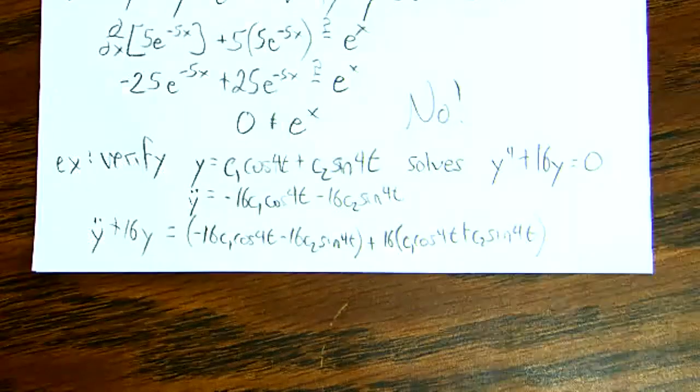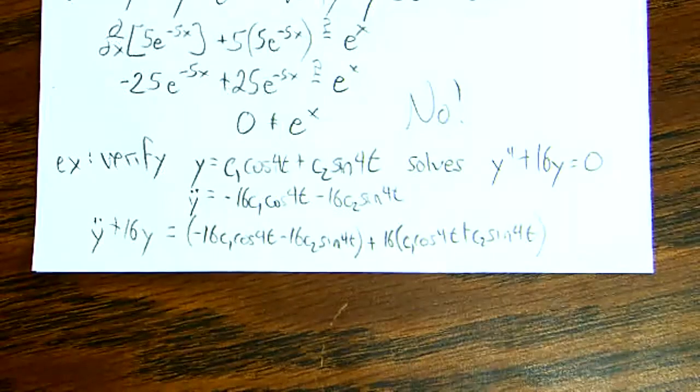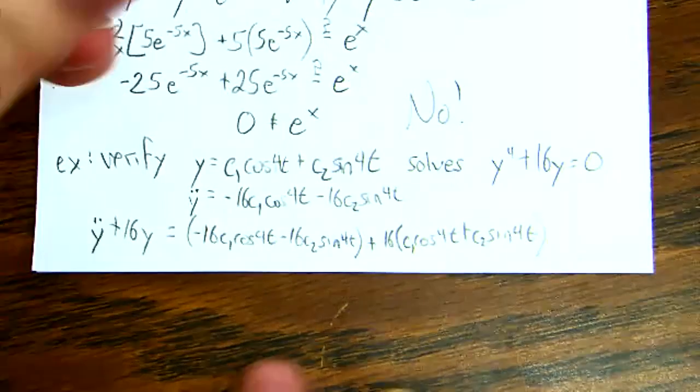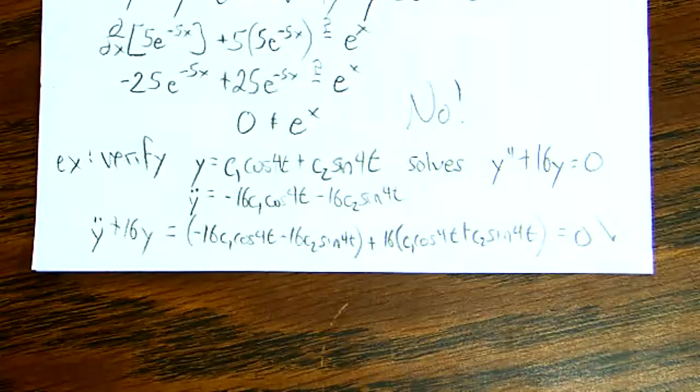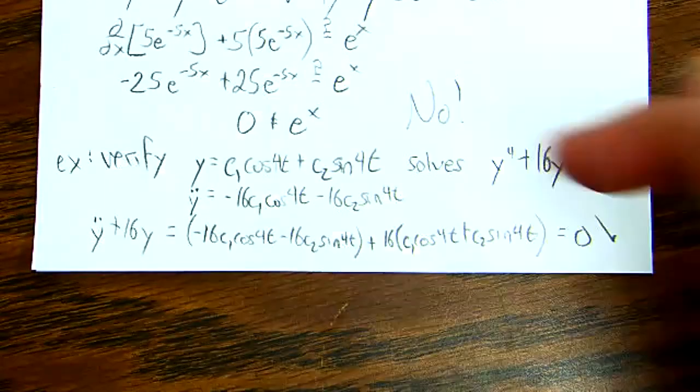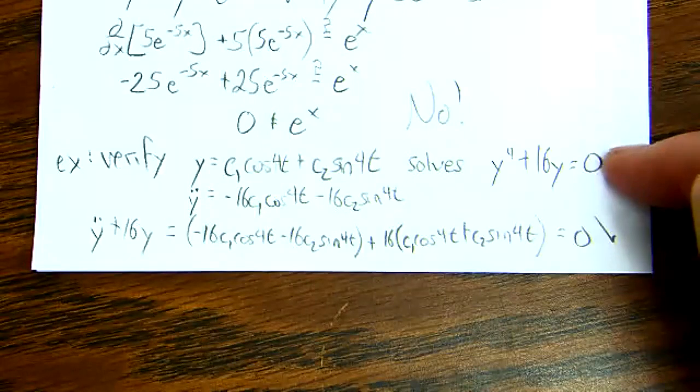So 16 times c1 cosine of 4t plus c2 sine of 4t. Well, I have negative 16 c1 cosine 4t on the first part. I have a 16 c1 cosine 4t on the second part. Those do indeed zero out, and the same happens for sine. And so we can indeed verify that that solves this second order linear ordinary differential equation.